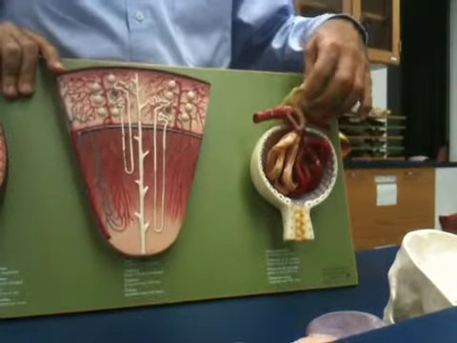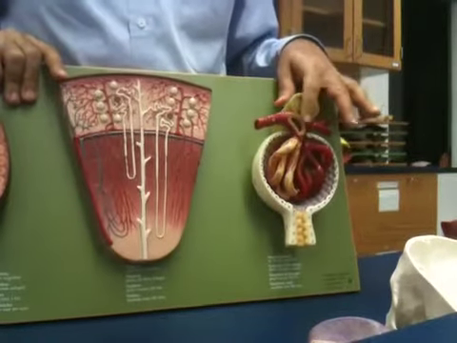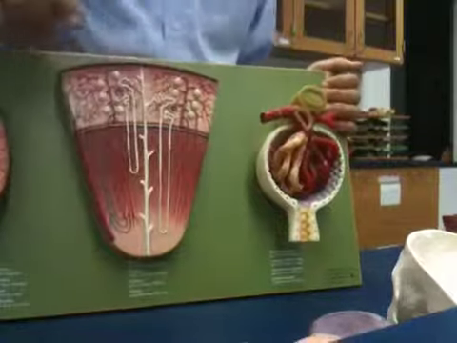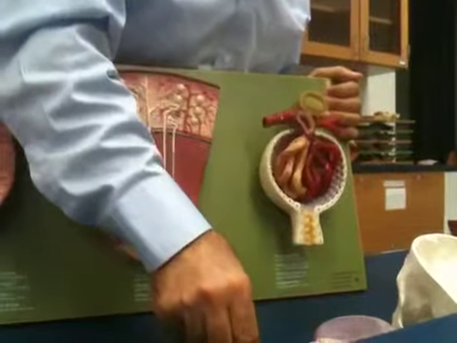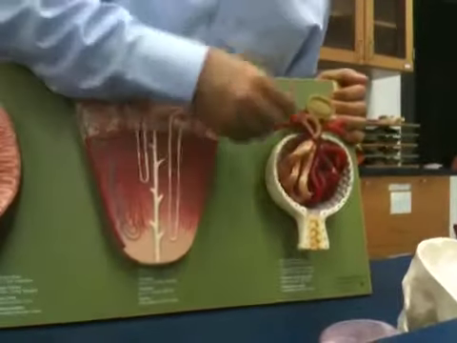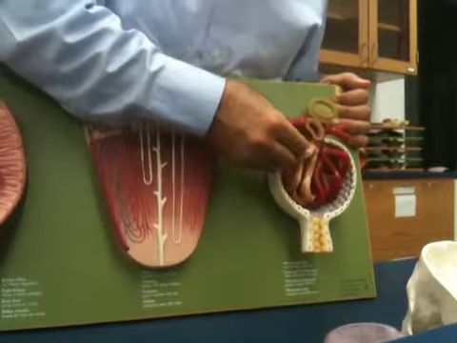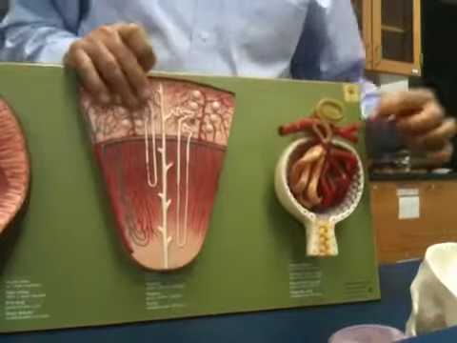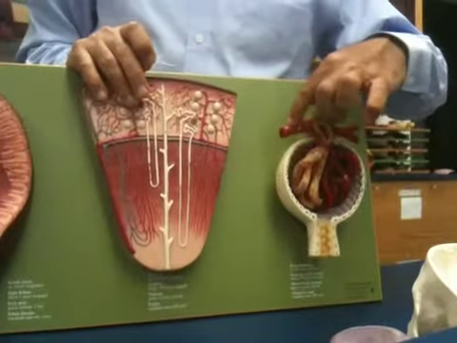these are the juxtaglomerular apparatus. You should know it. The juxtaglomerular apparatus is formed from three kinds of cells. They are modified cells, modified portions of the afferent and efferent arterioles.